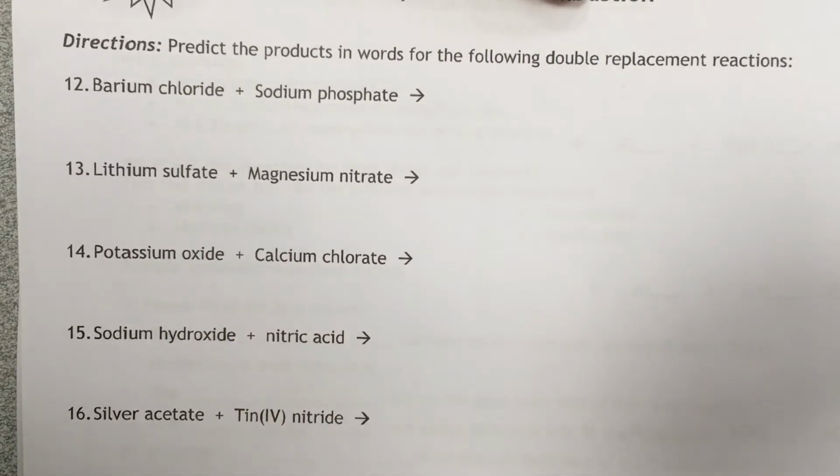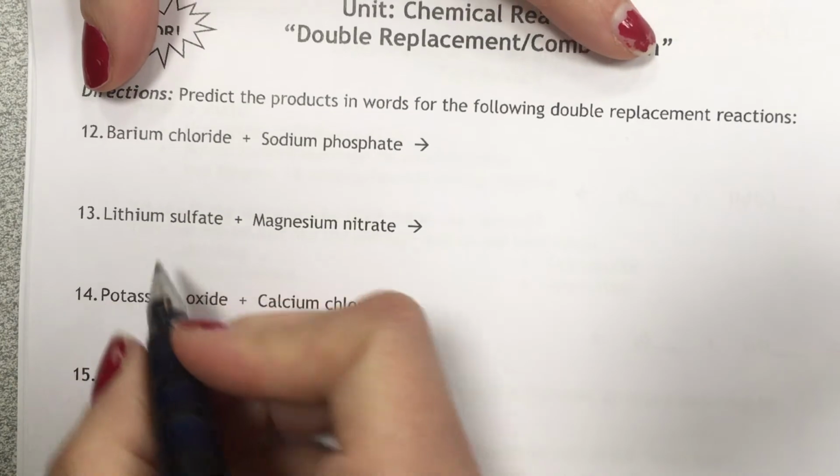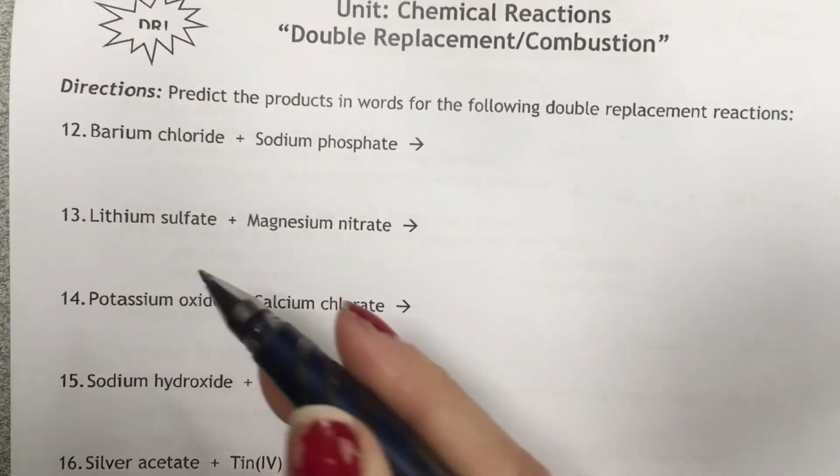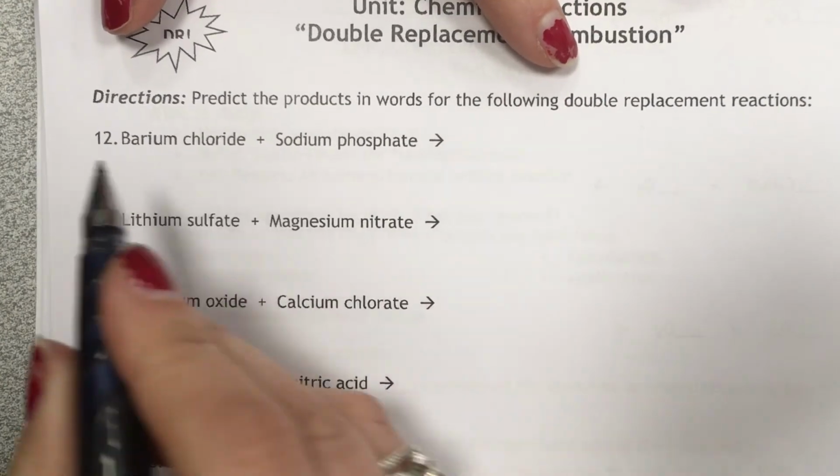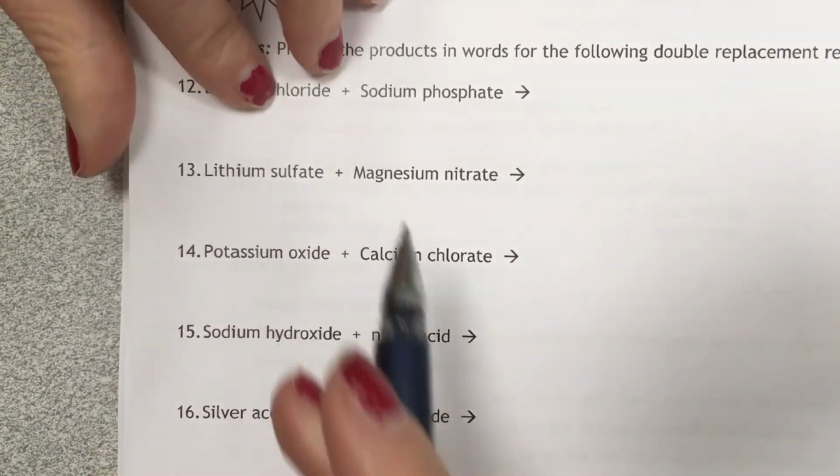So we'll just do, I don't know, 12 and 13. Why it's numbered like this, I have no idea. Okay, so we'll do 12 and 13. Is it on here? No, I don't know. It just starts at 12. Maybe I copied it wrong.